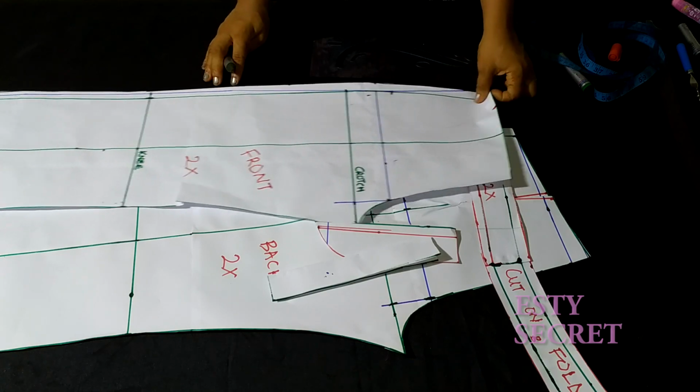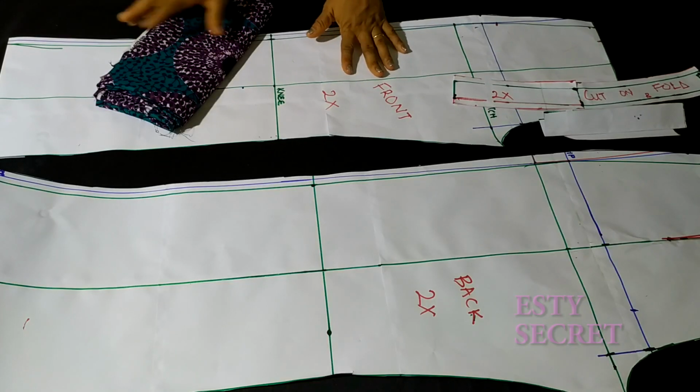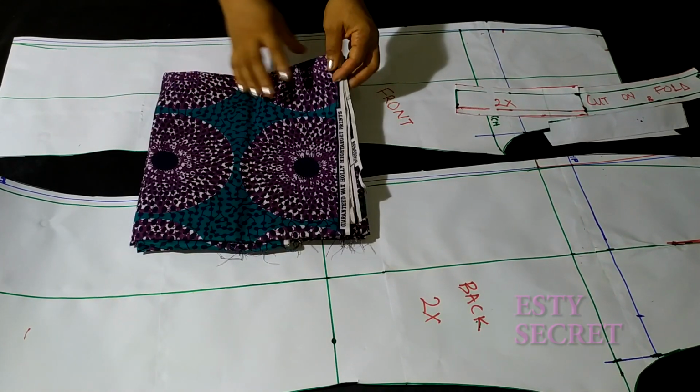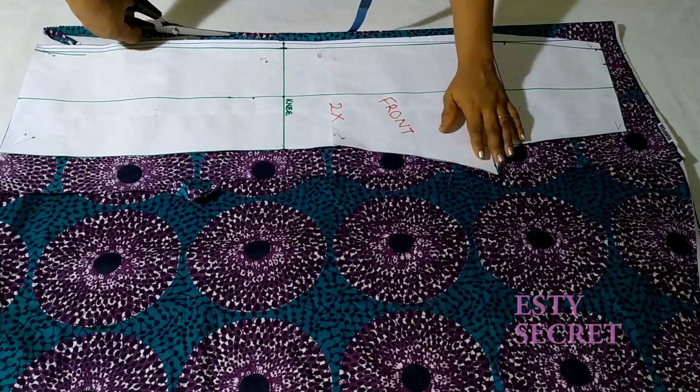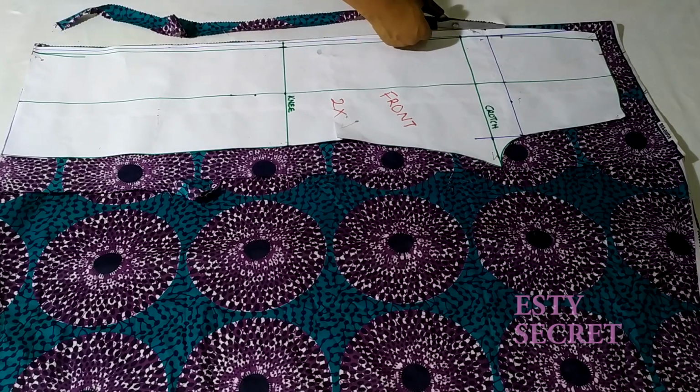I hope you understand. So here I'm going to use this my fabric and transform it into the pant that you saw at the beginning of this video.